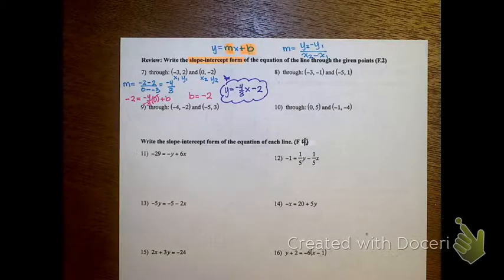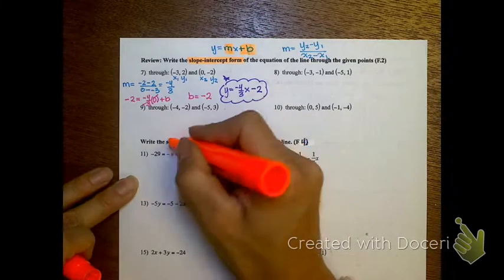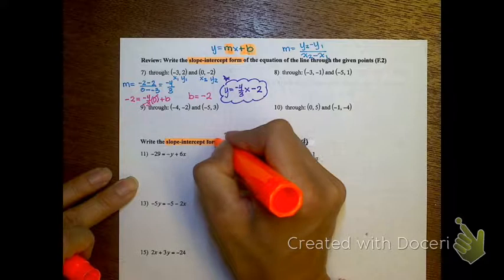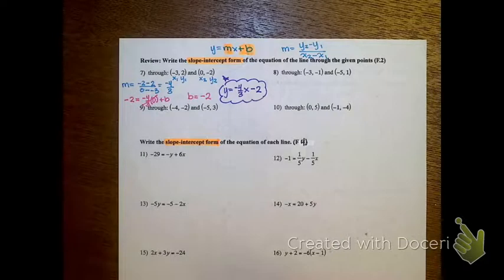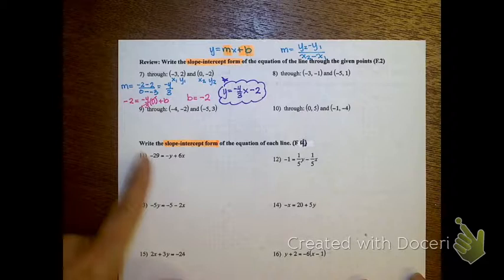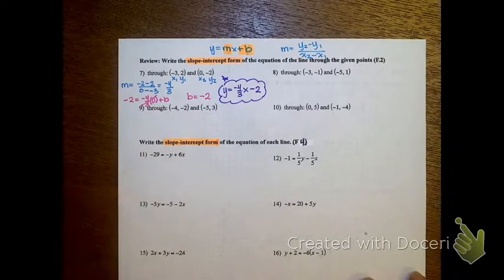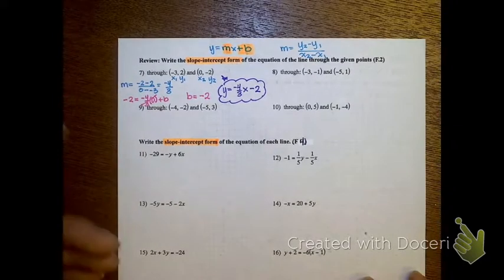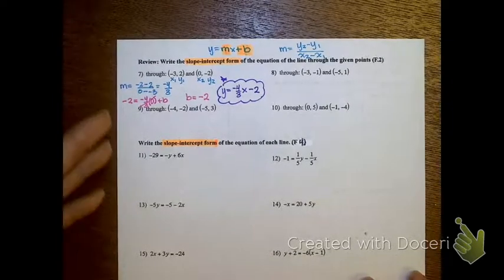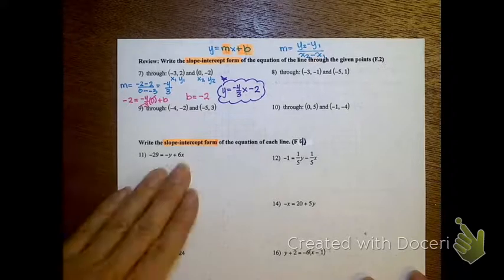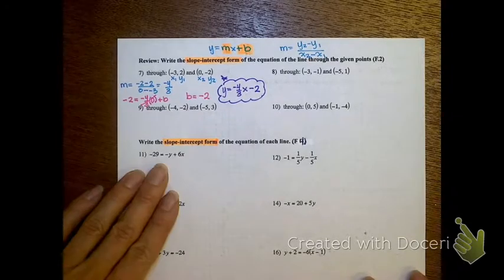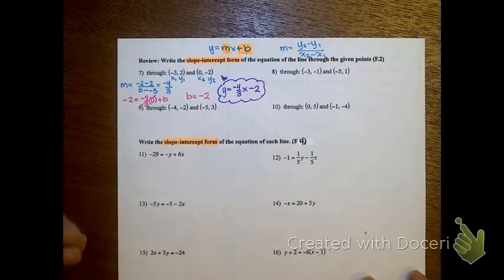Okay, write the slope-intercept form. So it wants us to write the equation in the form y equals mx plus b. Now we already have an equation here, so we don't need to solve for b or try to find m or anything like that. All we need to do is rearrange this equation so that it's in the right order.